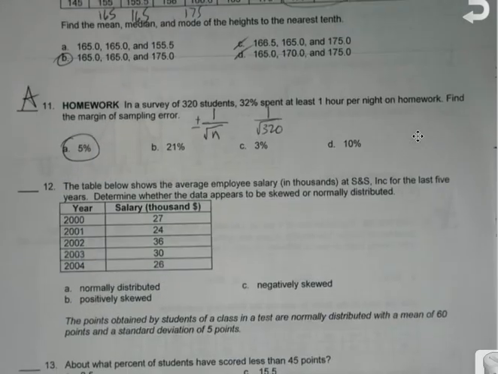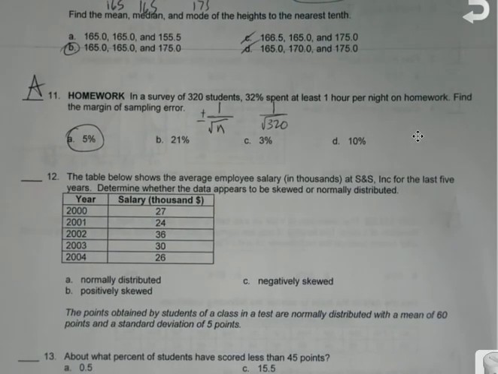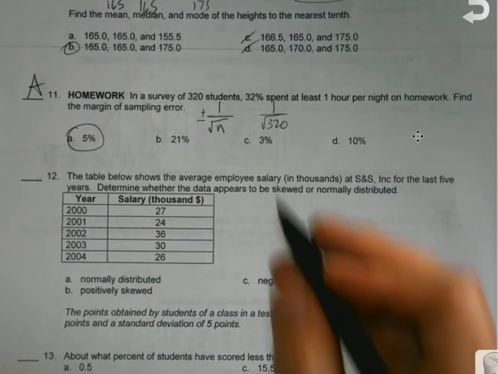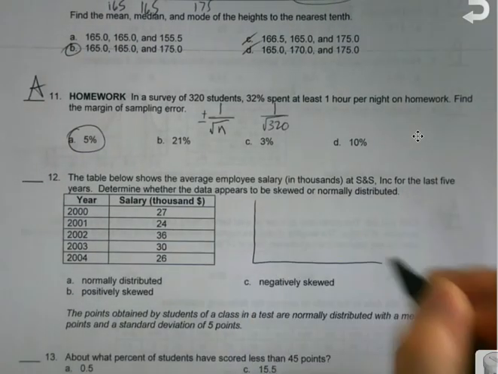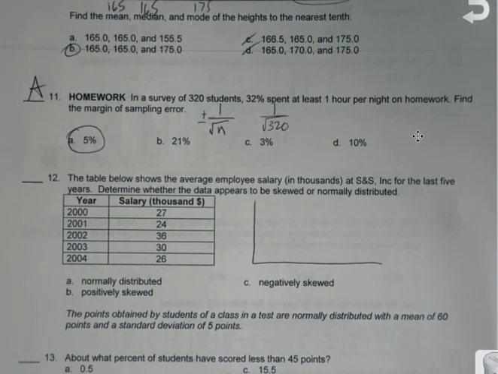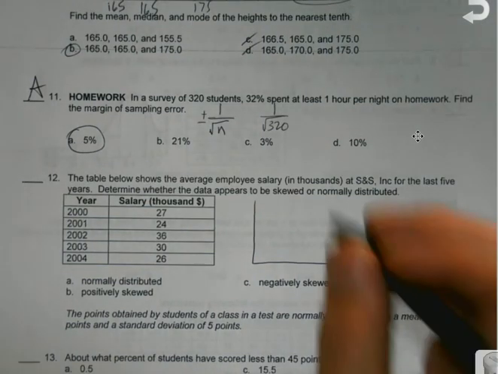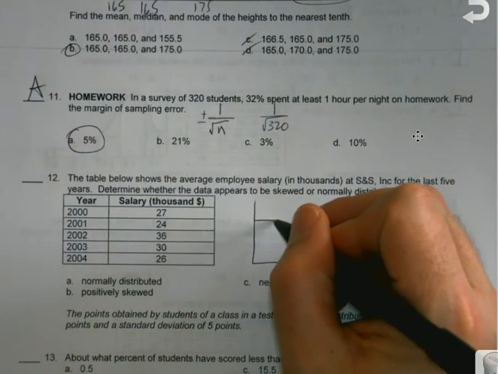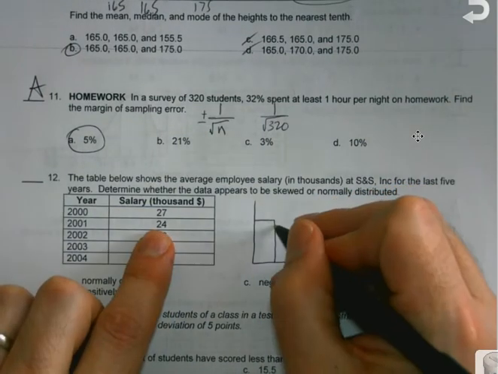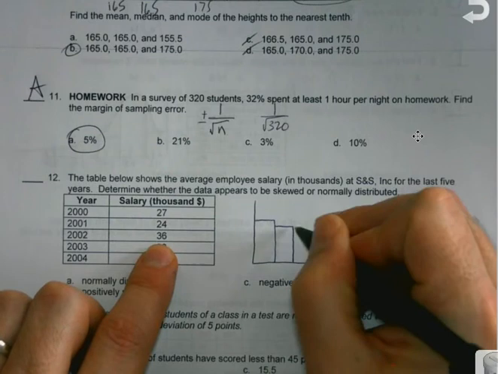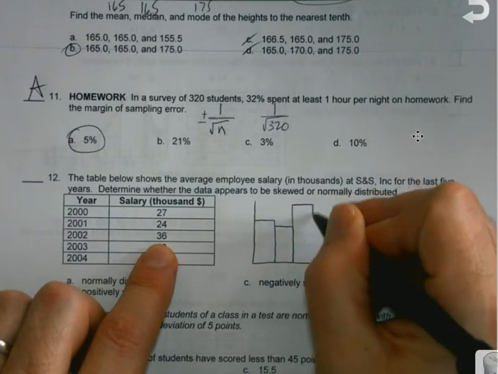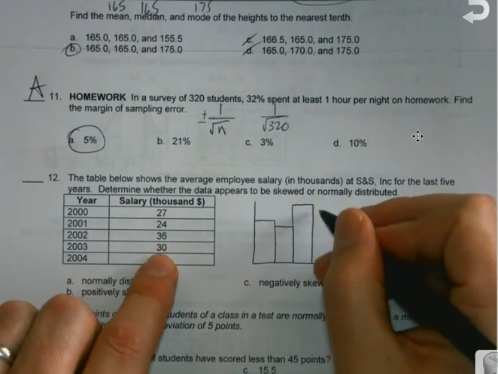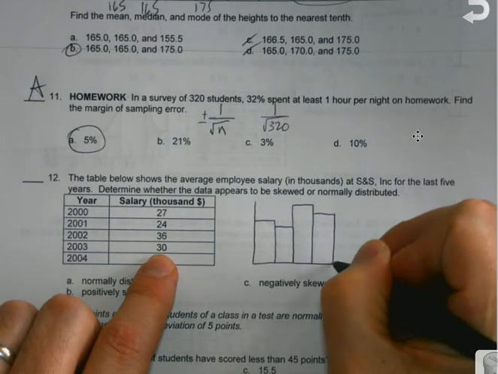Another table. Lots of tables, lots of data to play with. Table below shows the average employee salary in thousands at S&S Inc. for the last 5 years. Determine whether the data appears to be skewed or normally distributed. Now before, remember, we made ourselves a picture and I labeled everything. I'm not going to do that this time. This time I'm going to eyeball things in approximation to each other. I'm going to be like, okay, this is going to be my 27. So 24 would be slightly below that. 36 would be significantly bigger. 30 greater than 27, less than 36.